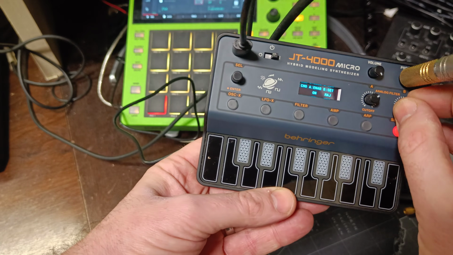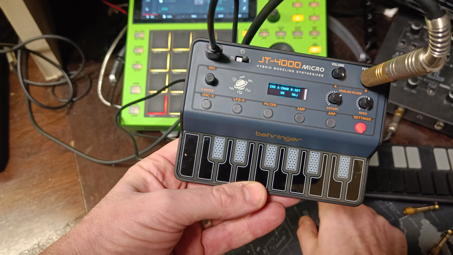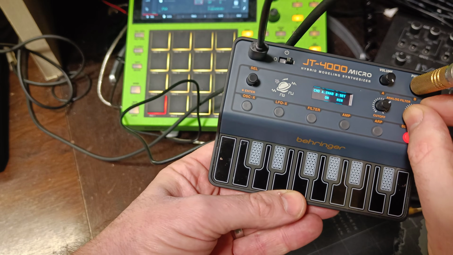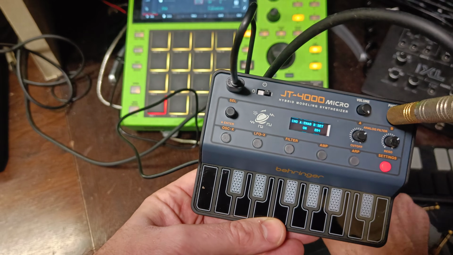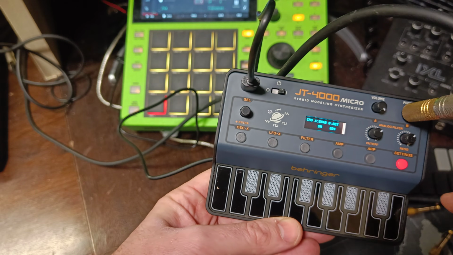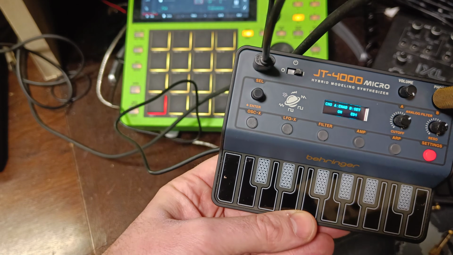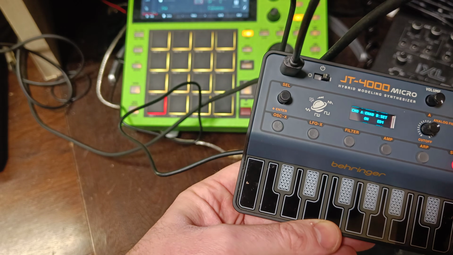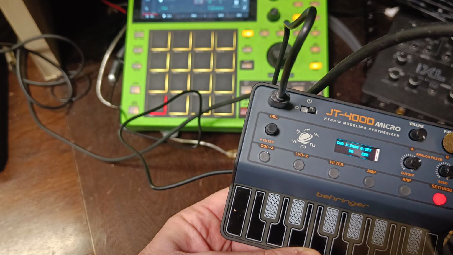Nice and lush. We have major chords. We have minor. Oh, sorry, that's ED. That skipped a one. ED, I don't know what that stands for. It may stand for EDM style chords. We have ED1 and ED2.